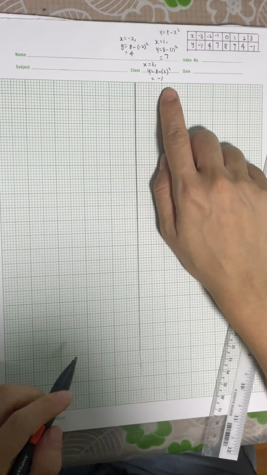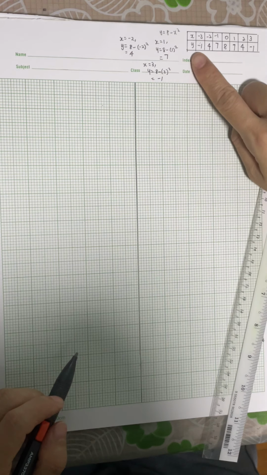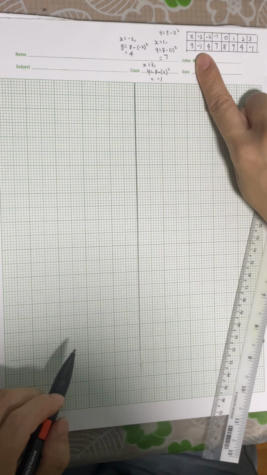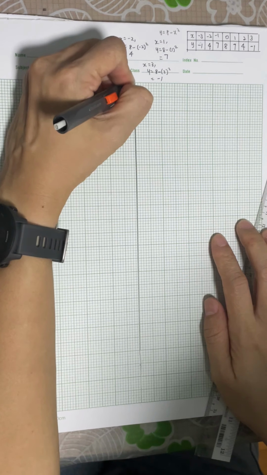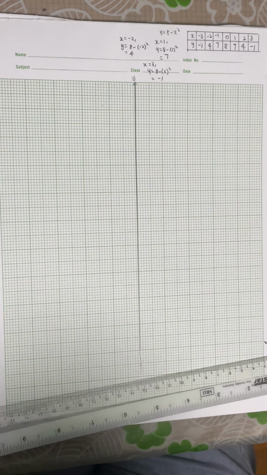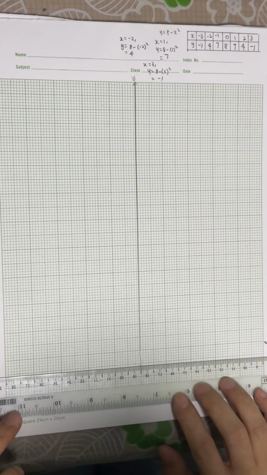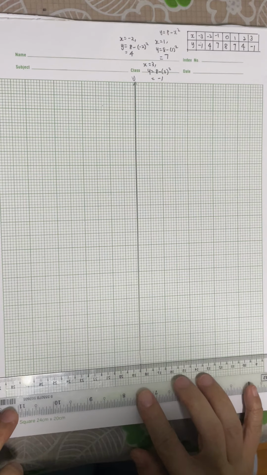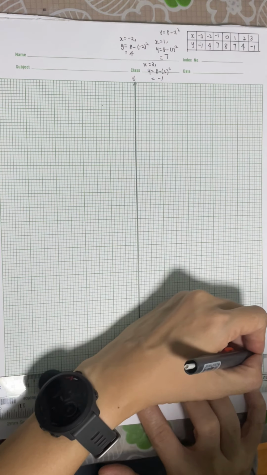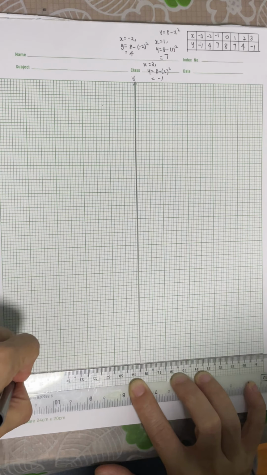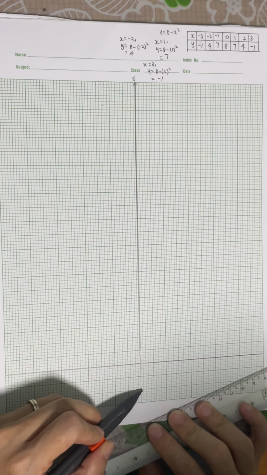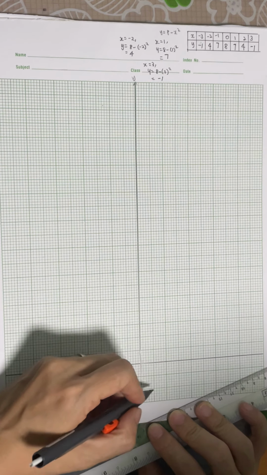Now next, let's see where the x-axis will be drawn. The minimum point is minus 1 and the maximum will be 8, so it will be more positive than negative. Let me bring it down here all the way. So I can have one big square as 1 unit.